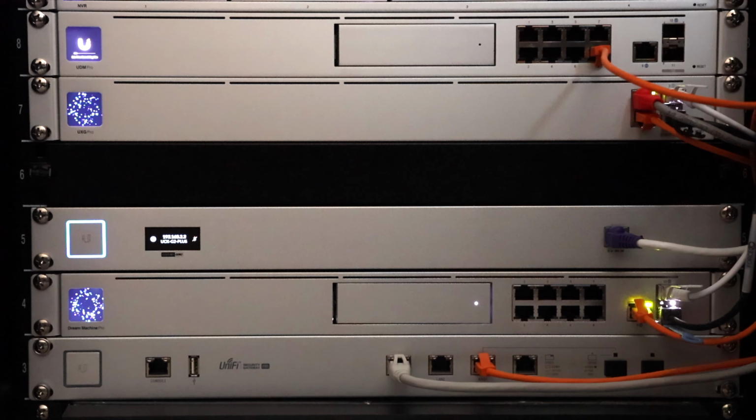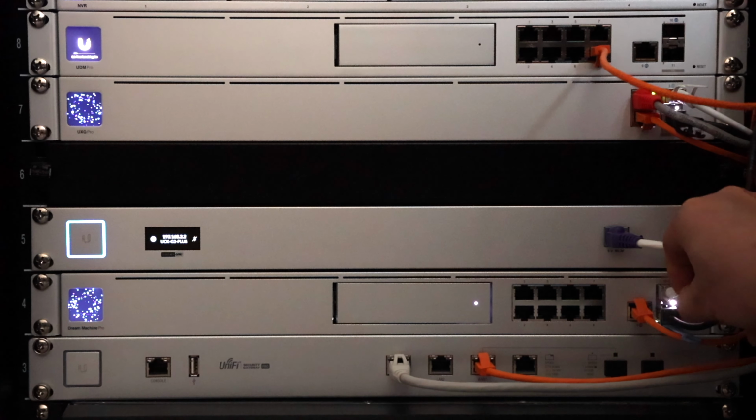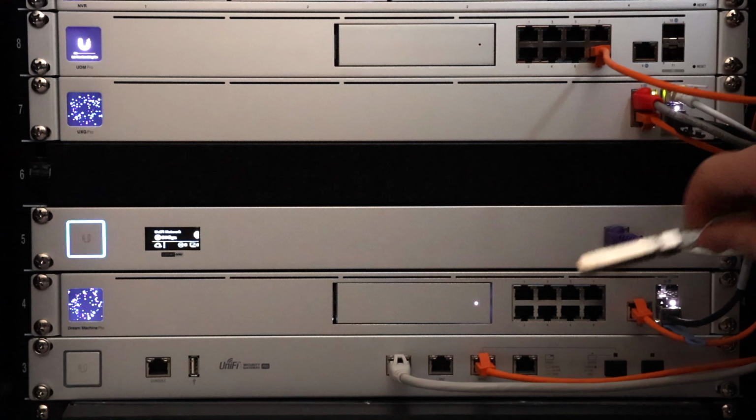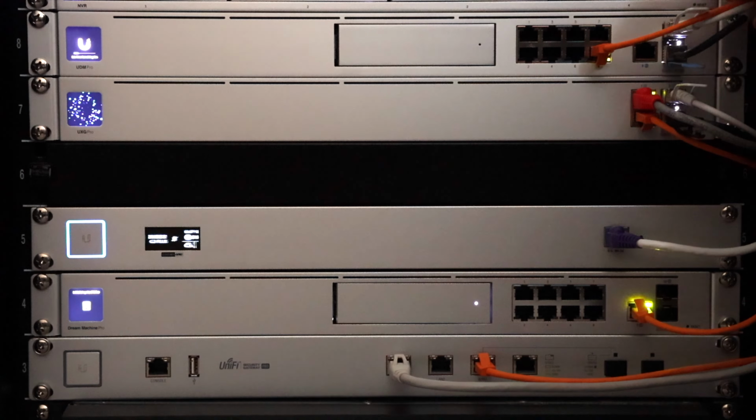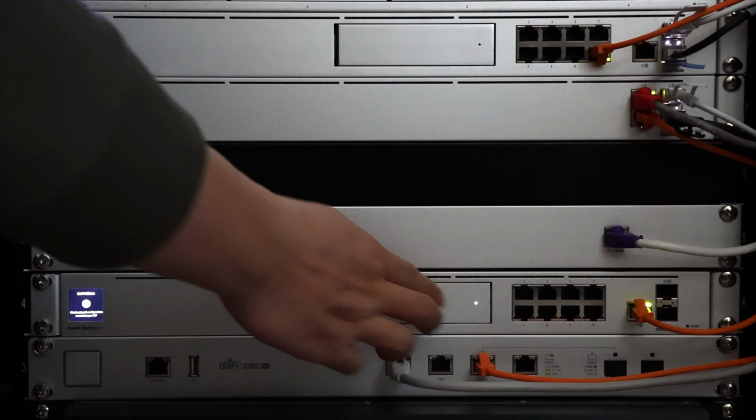And of course, reconnect the orange color cable from the WAN port of the secondary UDM Pro to the LAN port of the first UDM Pro. Then swap the hard drive back.